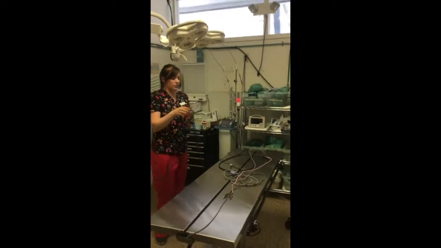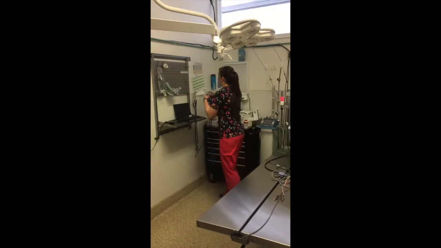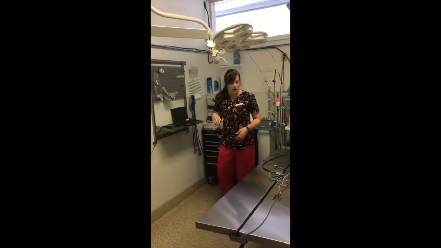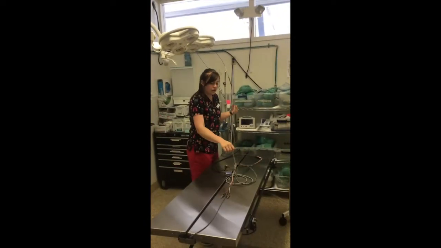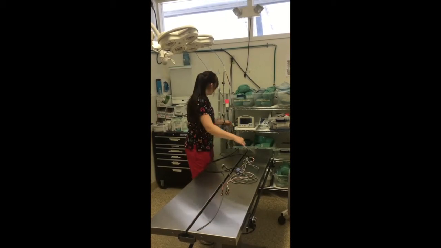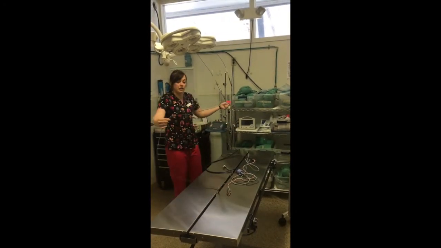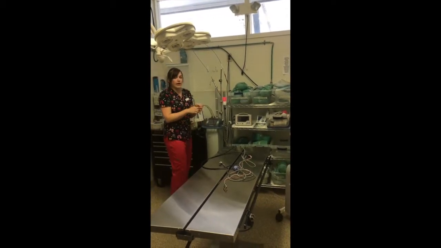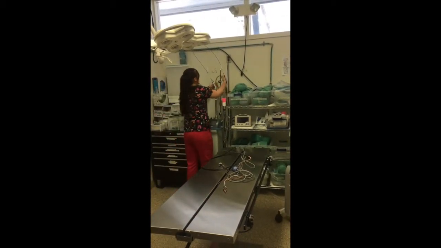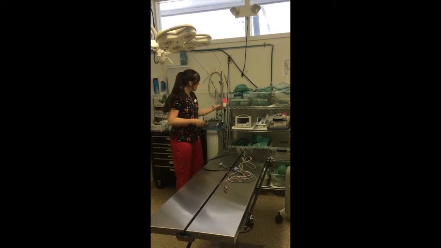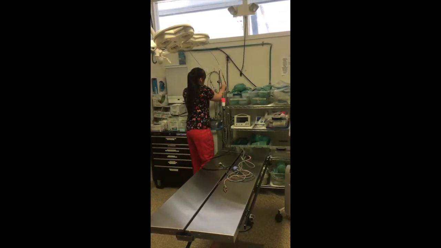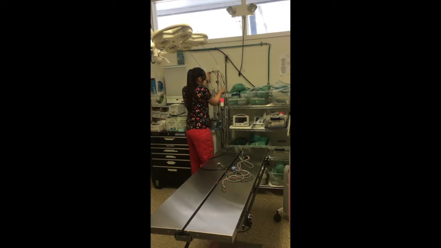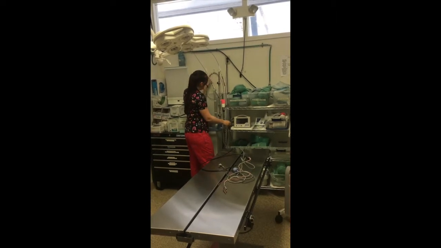So we just hang these on the wall so they're out of the way and easily accessible for the next day that we set up surgeries. So I'm going to go ahead and start hanging up our monitoring equipment. We always want to make sure that we put the monitoring equipment away really loose. If you put it away too tight, sometimes it can damage the equipment, and we don't want to do that. So we hang those out of the way.